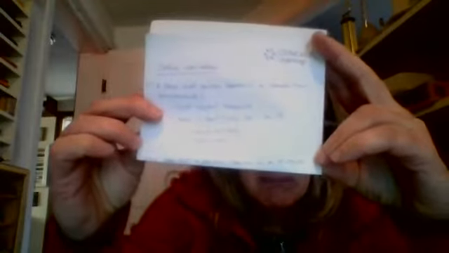1 is going to be none at all. I don't learn anything in that environment. And 10 is going to be that I learn very well in that environment. And for some reason, I can't get this to come into focus, but that's what this says. Okay, so that's the first variable.